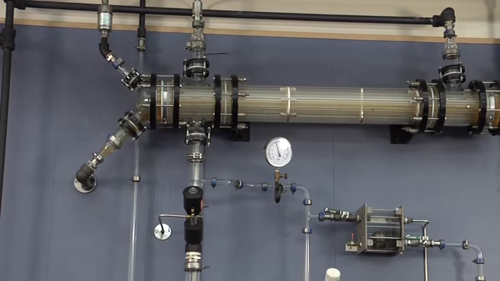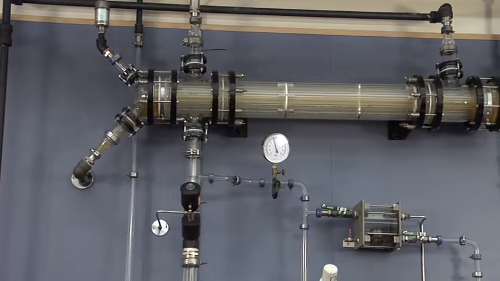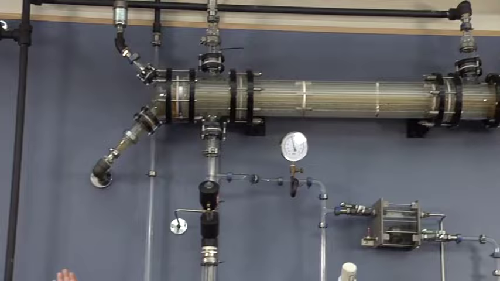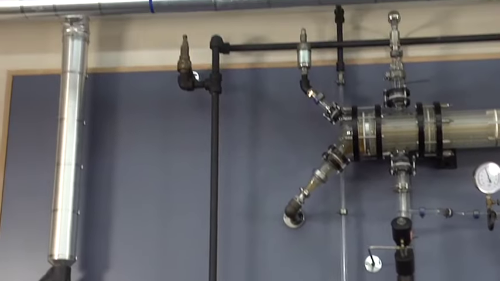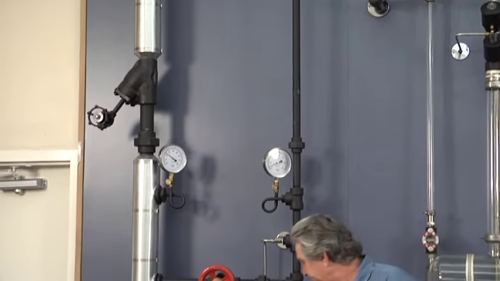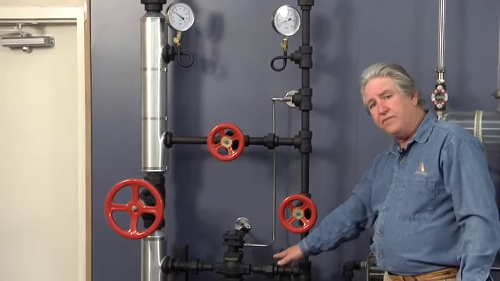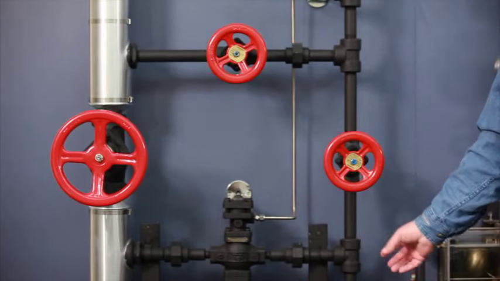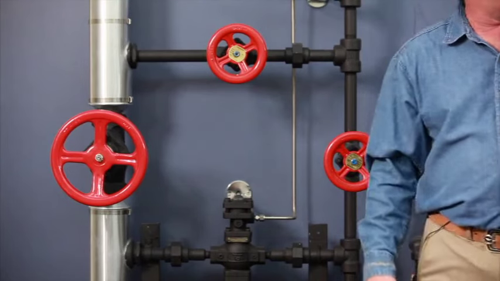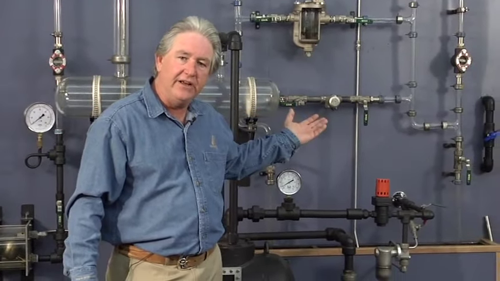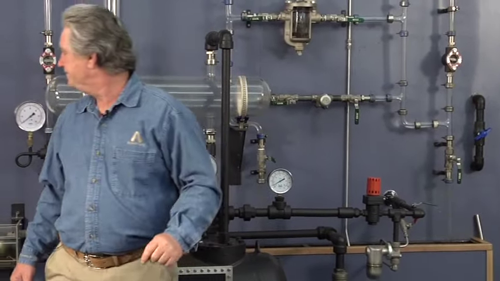We are feeding the shell side of this heat exchanger with saturated steam. We're coming off of a 50-pound header, dropping down, coming through one of our control valves, where the control valve has the ability to modulate the steam flow based on the process demand. We have built in a control panel over here that allows us to stroke this valve and simulate different process variables within the loop.